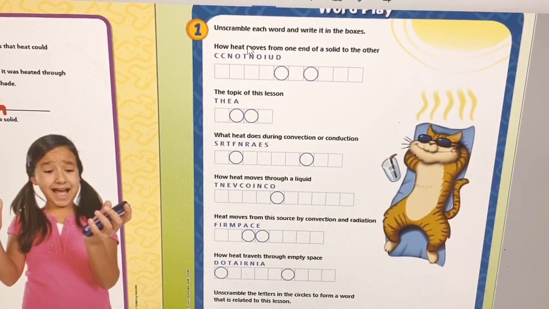Yes. How heat moves from one end of solid to another. If heat moves through solid, so it is. Excellent. The topic of this lesson is too easy.